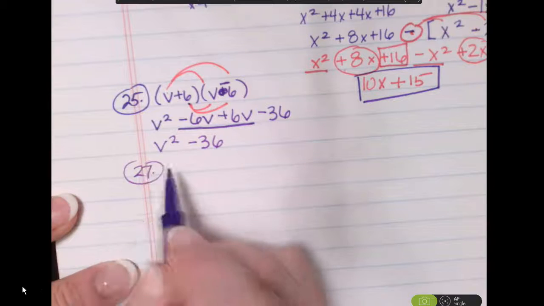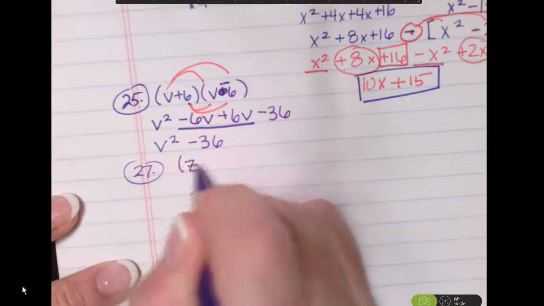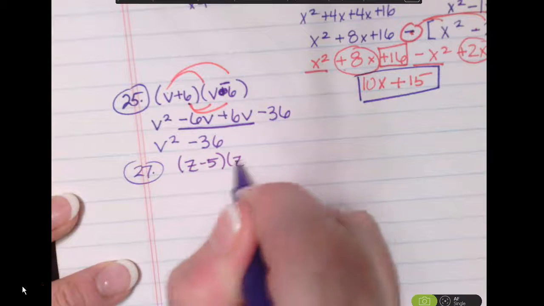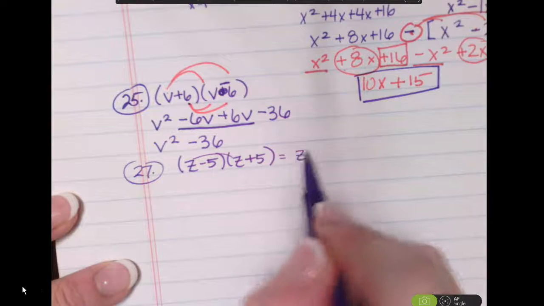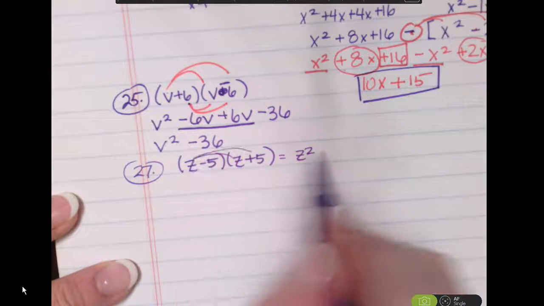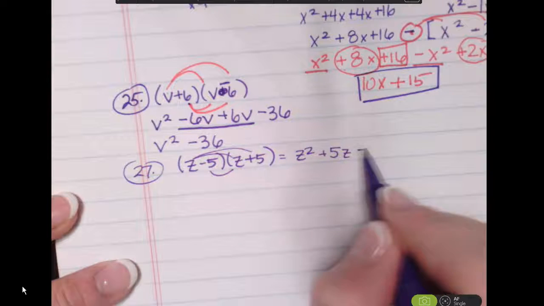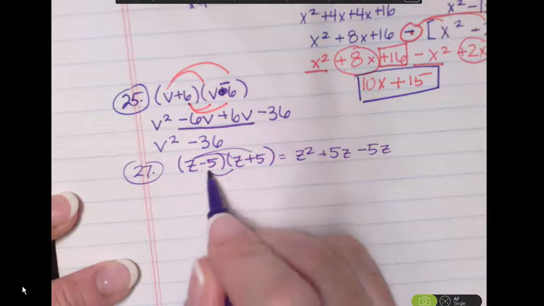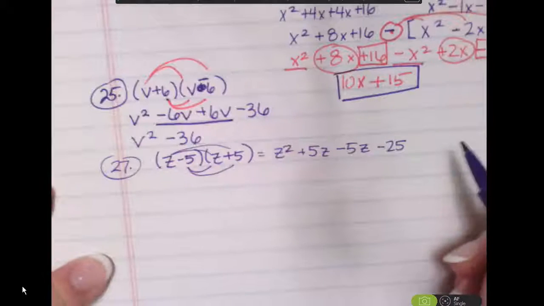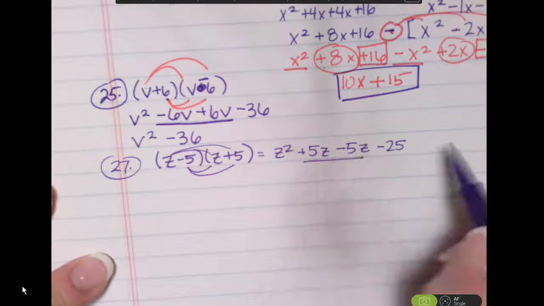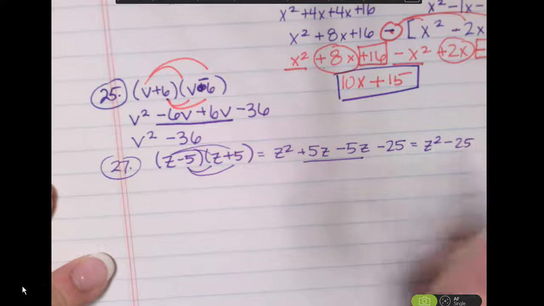Number 27, let's see if that's similar. We're going to have z minus 5 and z plus 5. Z times z is z squared. Z times plus 5 is plus 5z, negative 5 times z is minus 5z, negative 5 times 5 is negative 25. So again, our like terms equal 0, and we end up with z squared minus 25.